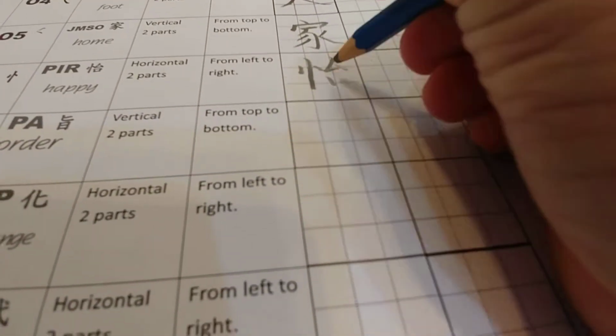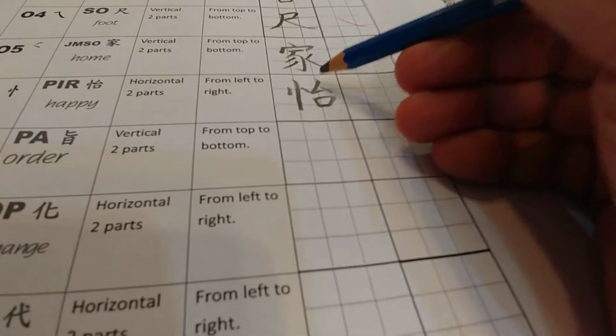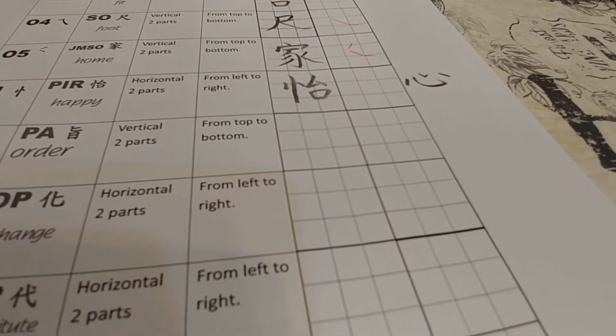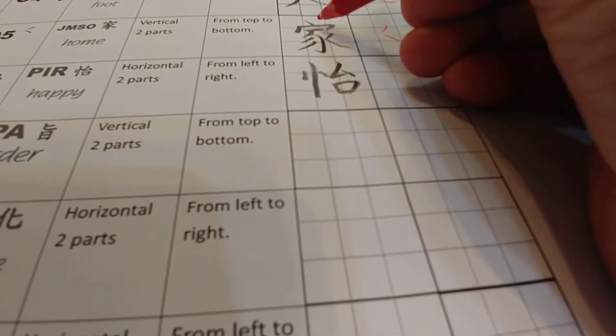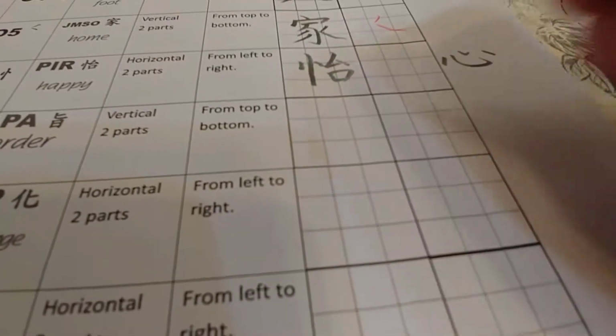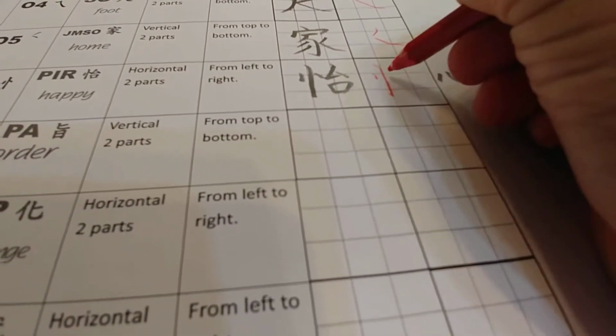And then I, R, this is E. It means happy. Okay, I forgot the last word we talk about is the home, Jia. This is E. And P1 is this.